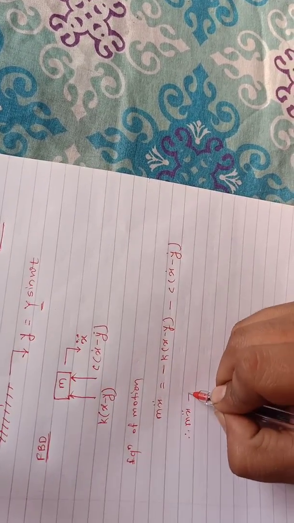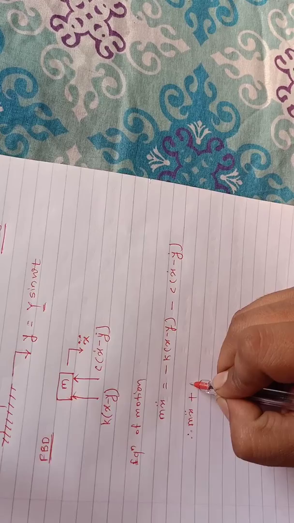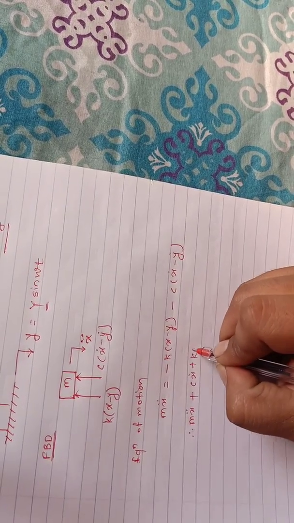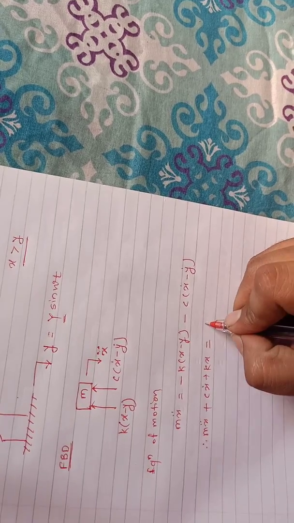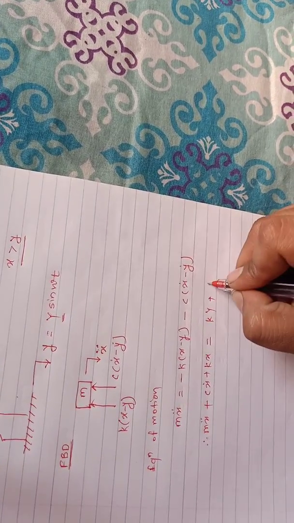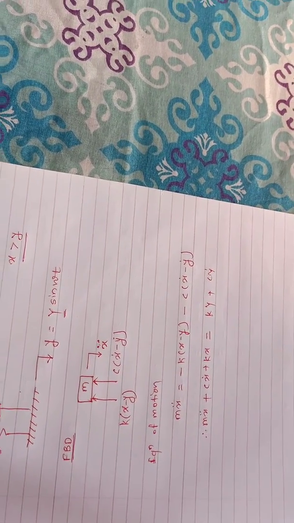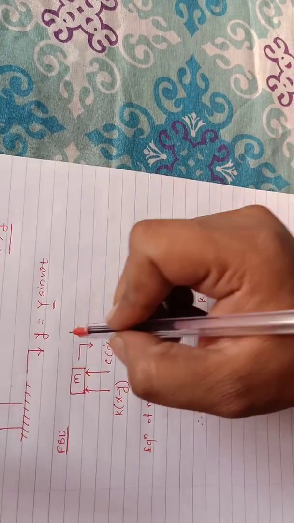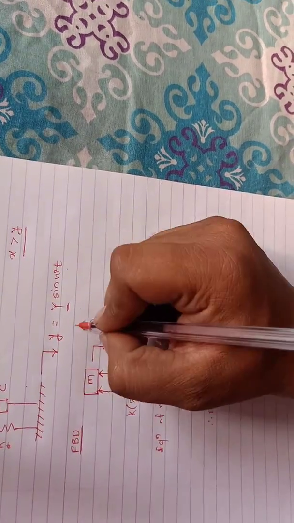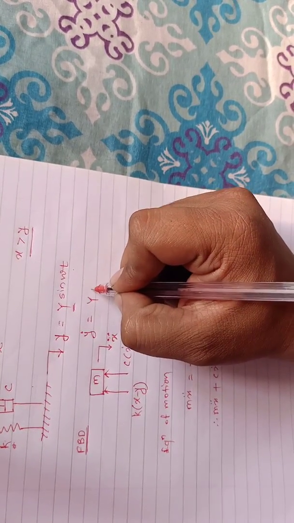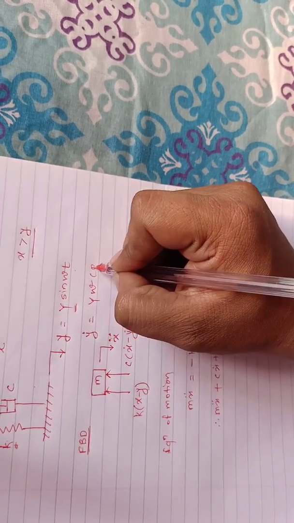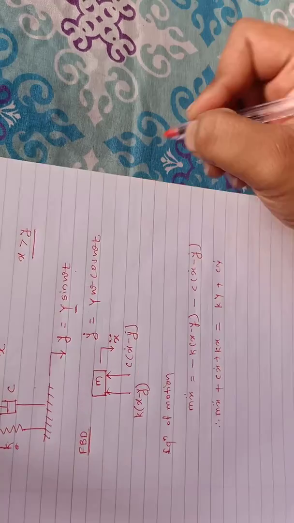m x double dot plus c x dot plus k x is equals to, this will be k y plus c y dot. As we have assumed y is equal to Y sine omega t, y dot will be Y omega cos omega t.